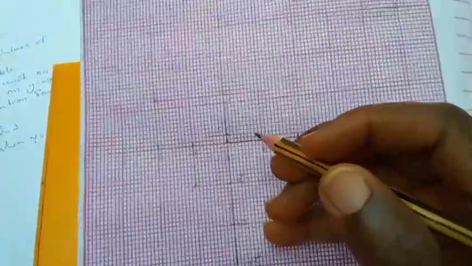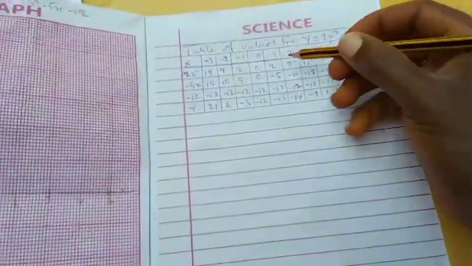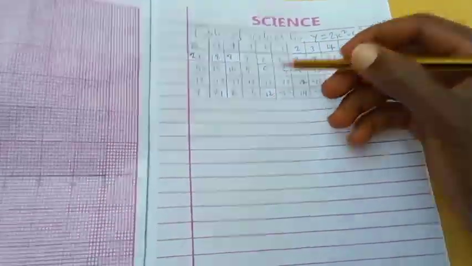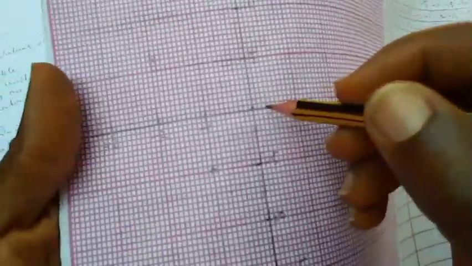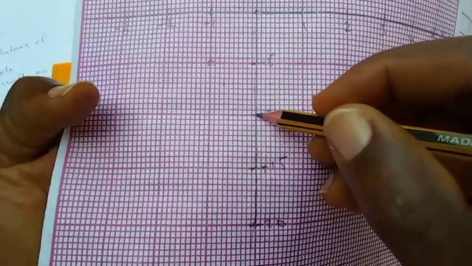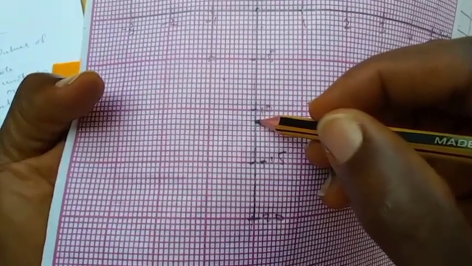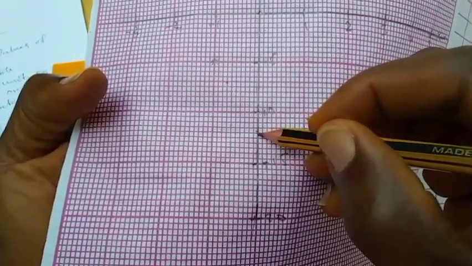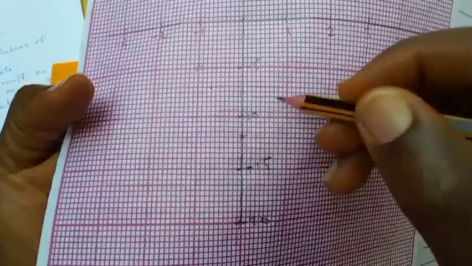Next is 0. When x is 0, y is minus 12. This is minus 5, minus 10. Then 2 tiny blocks, minus 11. Next 2 tiny blocks, minus 12. I will mark it.